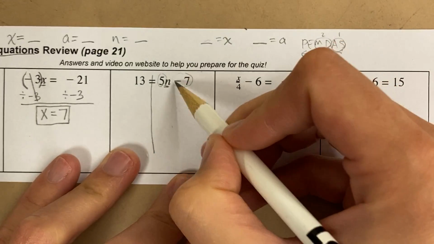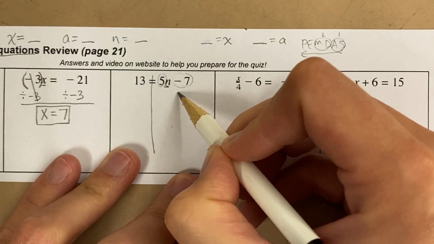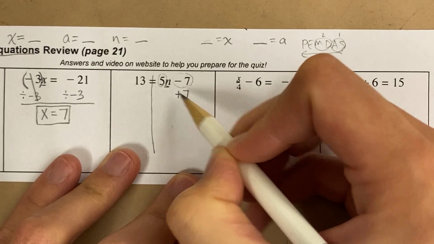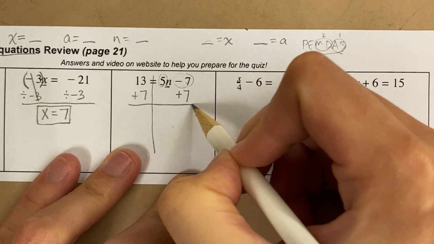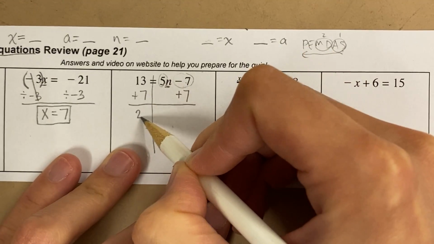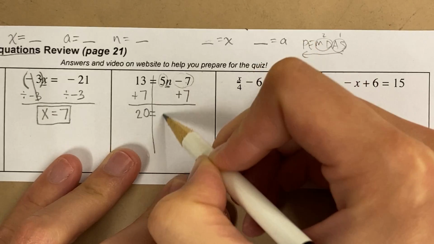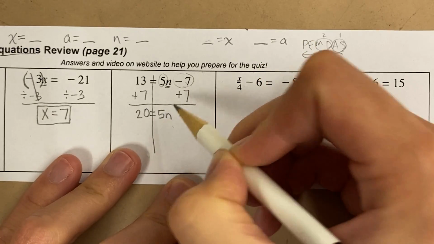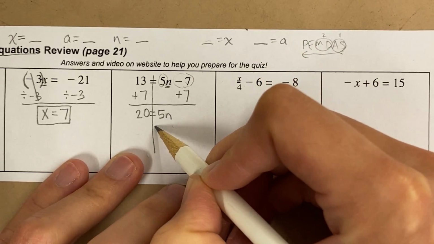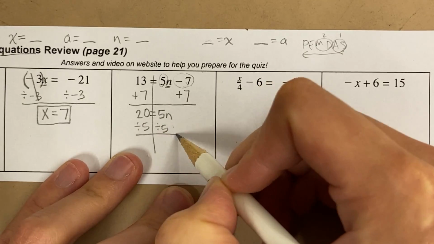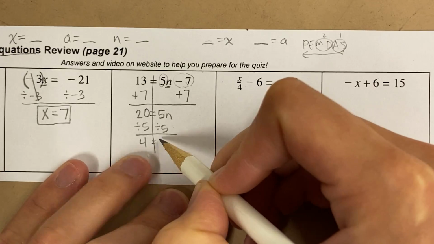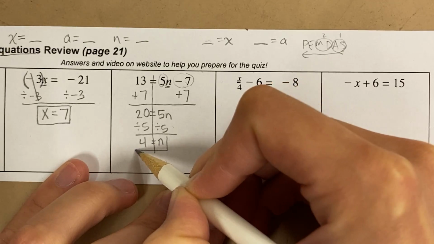Okay, so since I have this subtraction, I'm going to get rid of that negative 7 first by doing positive 7. Okay, you could also view this as minus 7 and plus 7. It doesn't matter, those are the same. 13 plus 7 is 20 equals, I'm bringing down 5n. And this n is being multiplied by 5, so I'm going to do the opposite. I'm going to divide by 5. And I get 4 equals n.